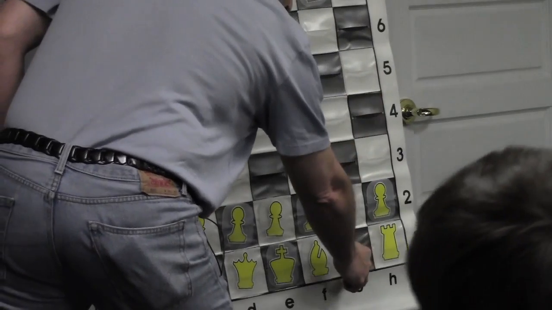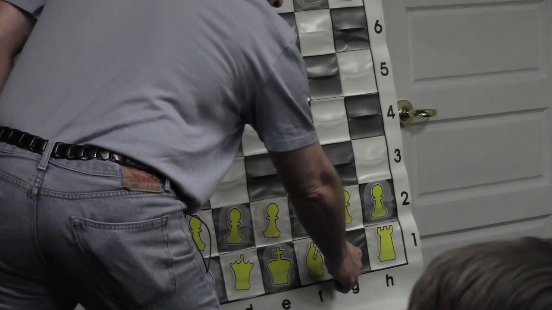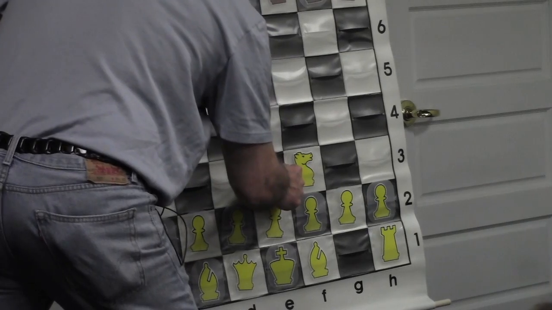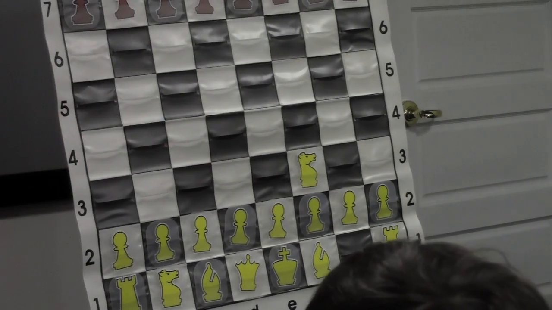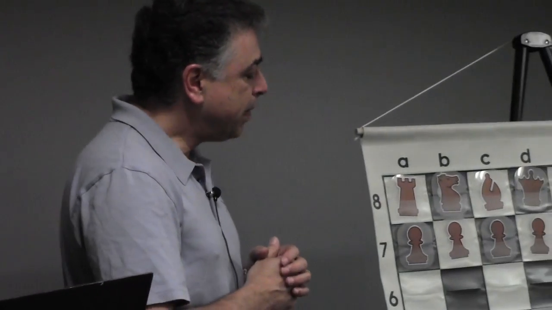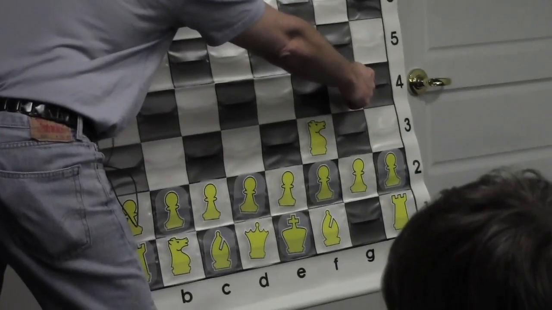If I move my knight, what square is that? G1, F3. Knight G1 to F3. So I just moved my knight to F3. And what squares does the knight attack? H4, correct.